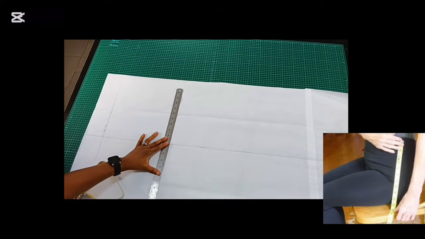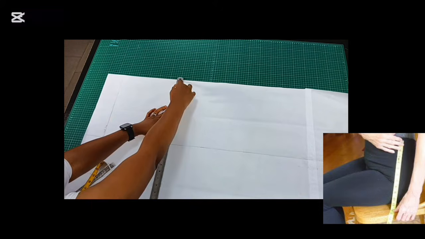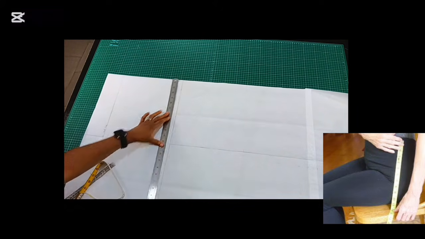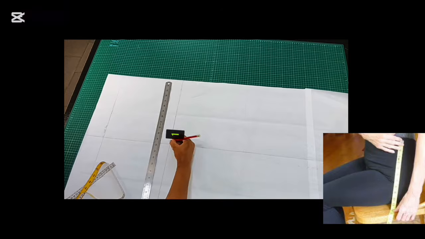Then I'm going to roll it across also. I'll label it 1. This will be my body rise or crotch length.